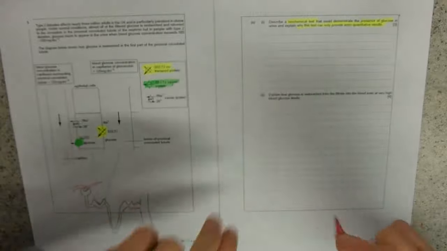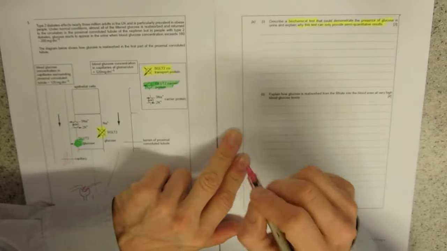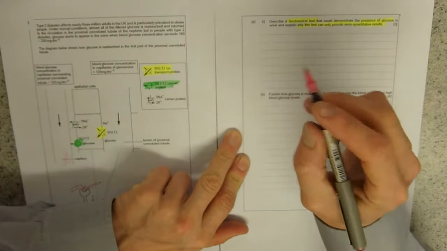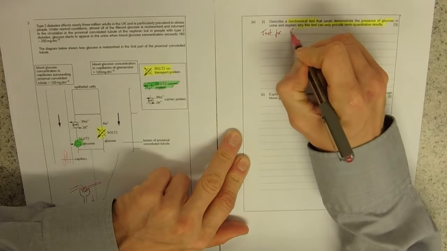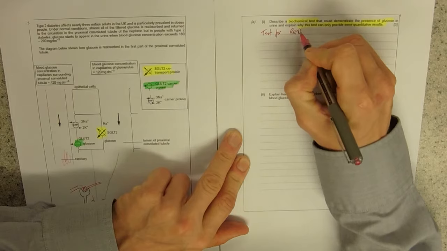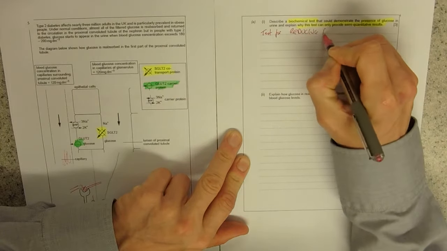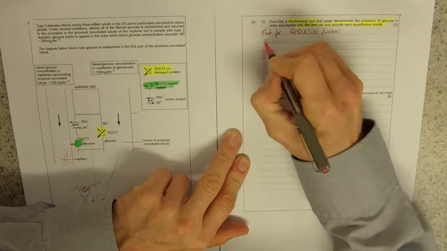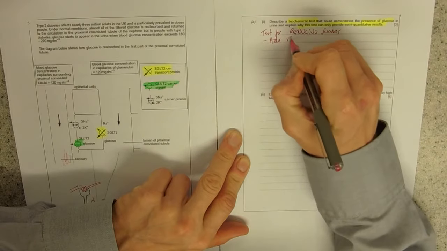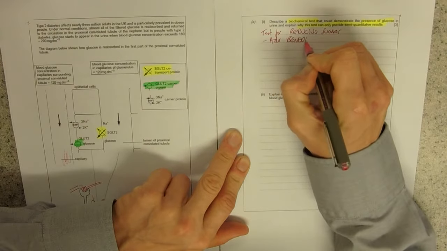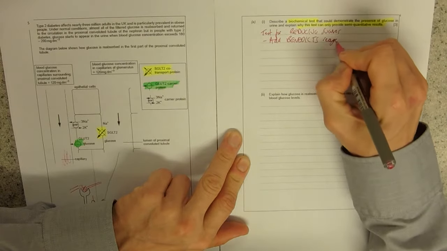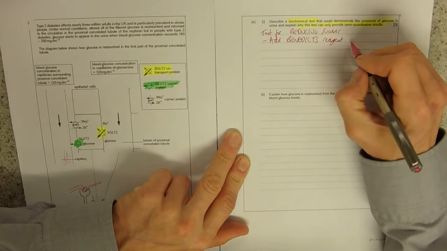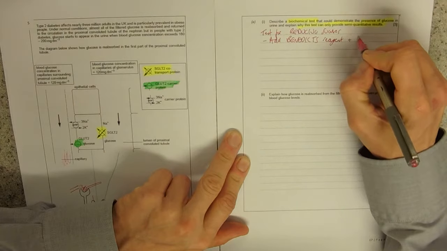Well, just a reminder of your test for reducing sugars, which is add Benedict's reagent and heat.